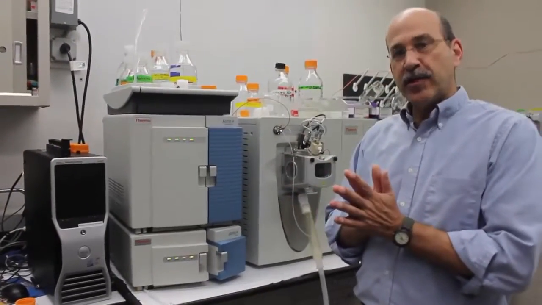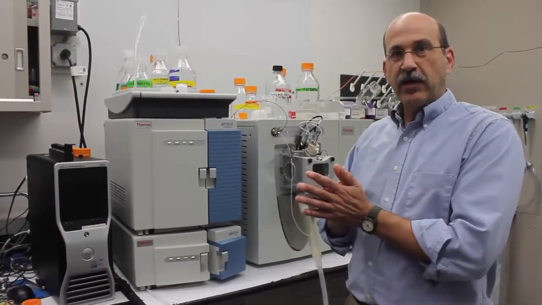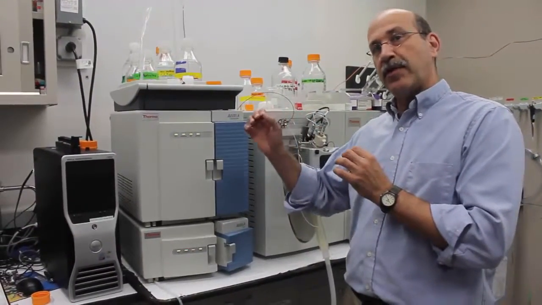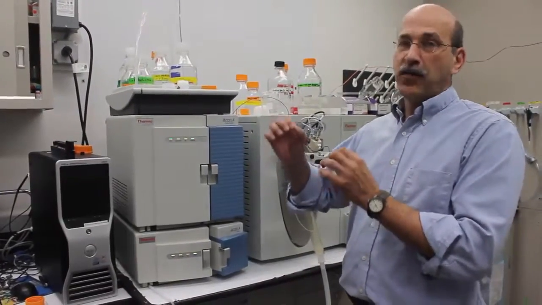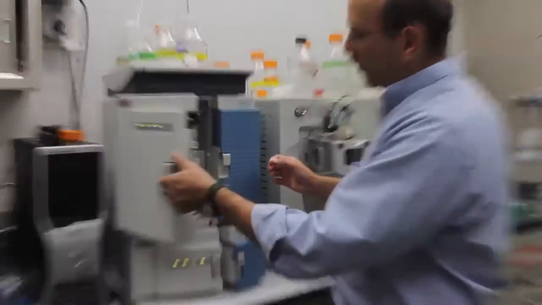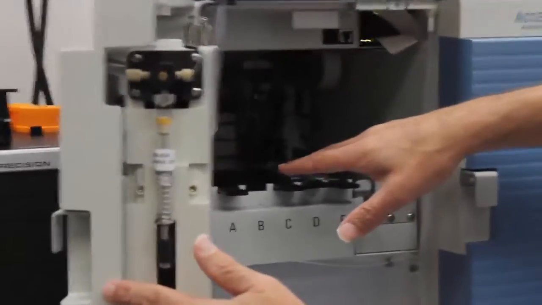So liquid chromatography separates those non-volatile and polar species using a chromatographic column, and instead of separation based on boiling point, the separation occurs based on its affinity for the solid phase material in the column. So we start with a number of samples here. We might have an entire rack. You see many, many samples there being analyzed.